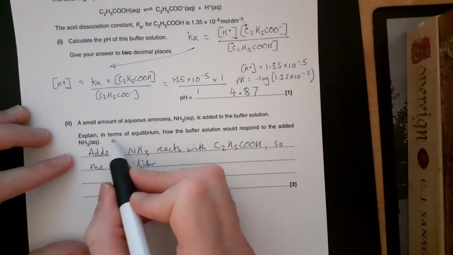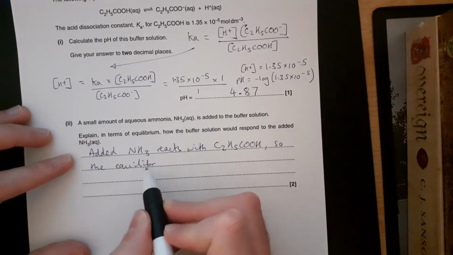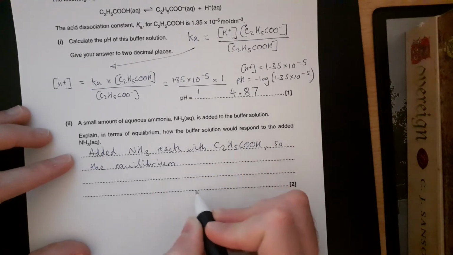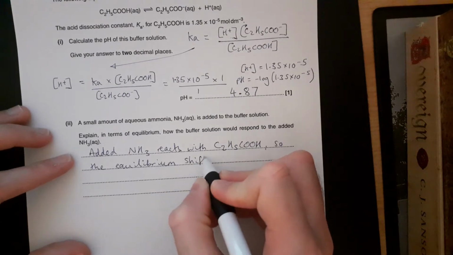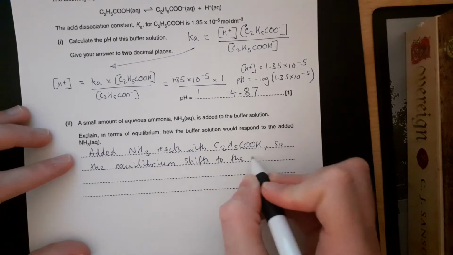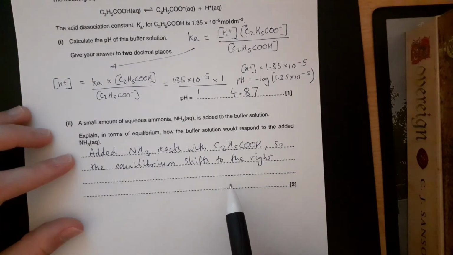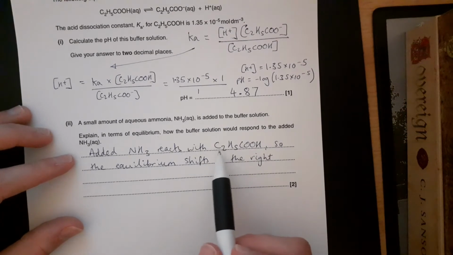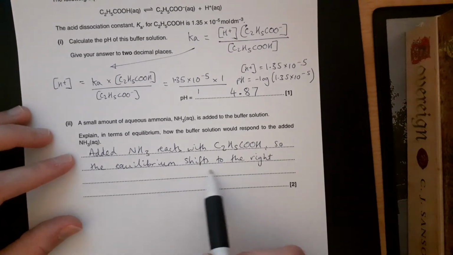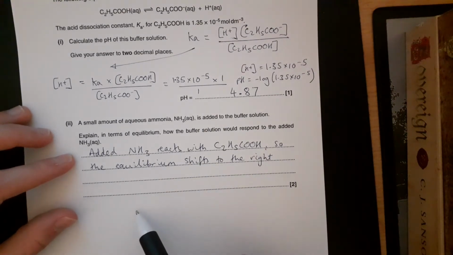Okay, that's important because it does say in terms of equilibrium, so it's important that we actually reference the equilibrium here. Okay, and that's actually all we need to say. We're going to get 1 mark for saying how does it react, and then the second mark for saying which way does the equilibrium shift.